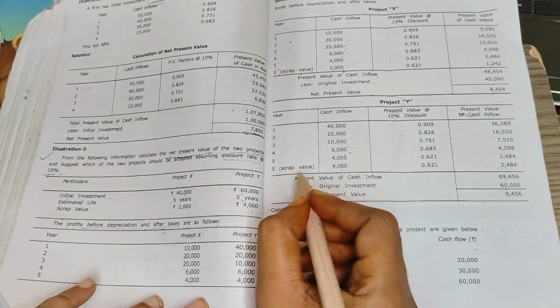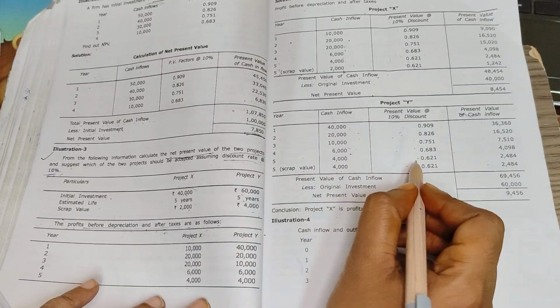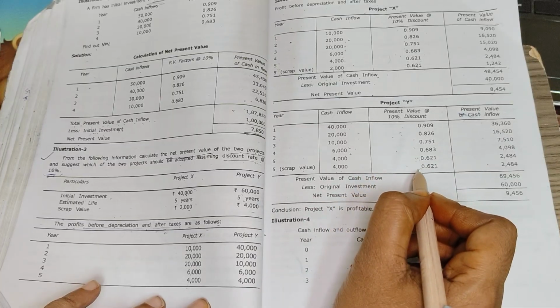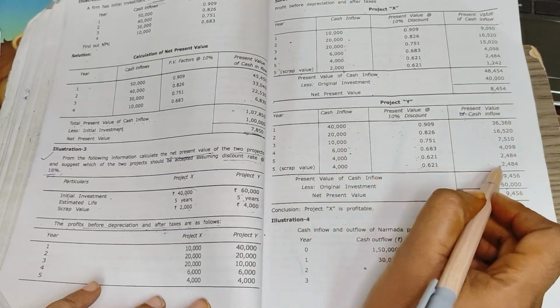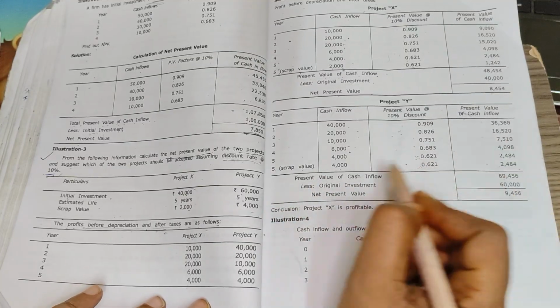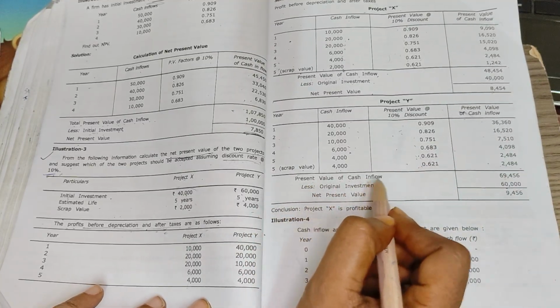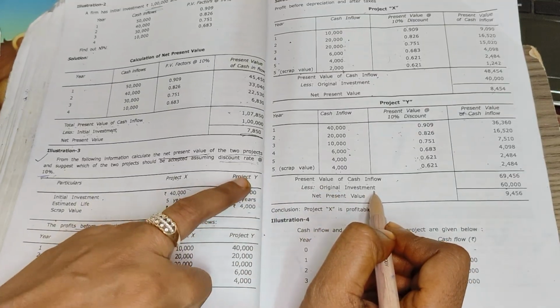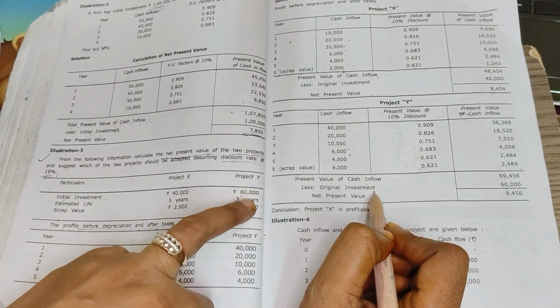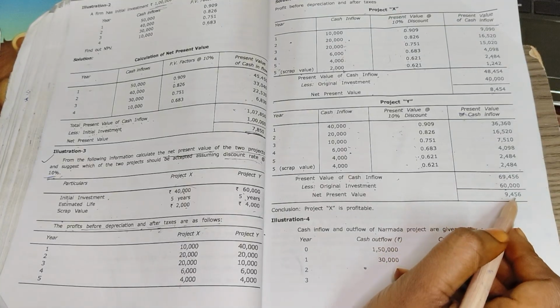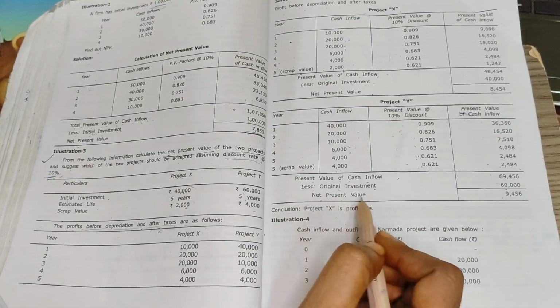Okay. And for the scrap, you need to take 5th year PV factor. Same value here we are writing. Just multiply both values right here. Next, take the total, then you will get total present value of cash inflow. Deduct original investment for the project Y. For the project Y, original investment 60,000. That 60,000 you need to deduct. Then you will get balance 9,456. What is that? Net present value.